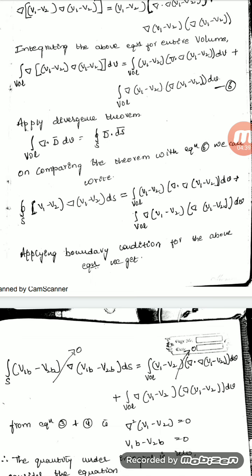So here, del of D means what? D represents nothing but V1 minus V2 times del of V1 minus V2. When we compare our divergence theorem with equation 6 LHS, we get D as V1 minus V2 times del of V1 minus V2. So wherever D is there, we can write like that.